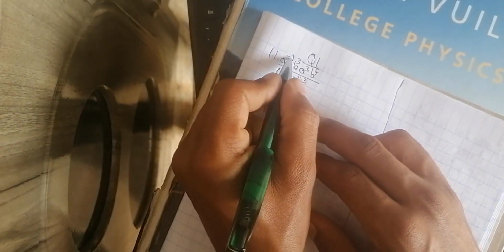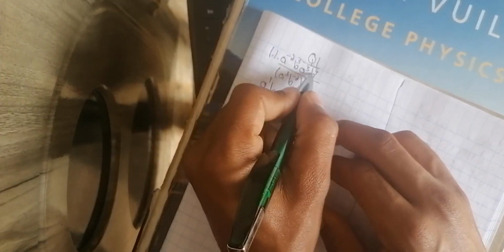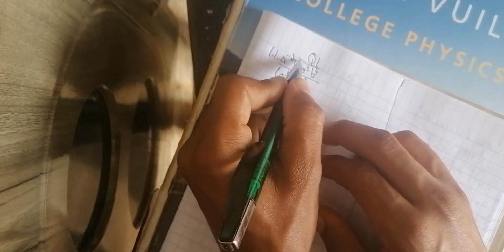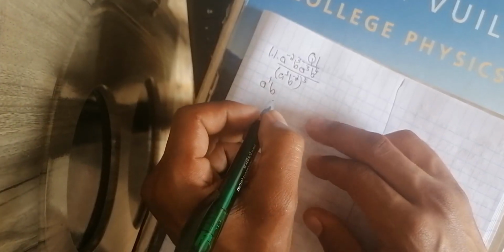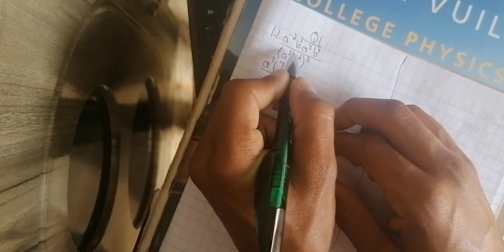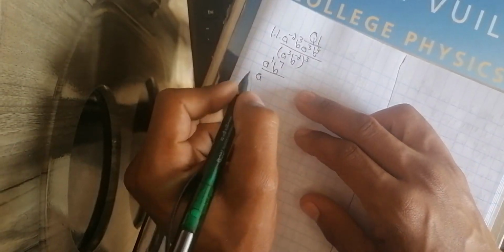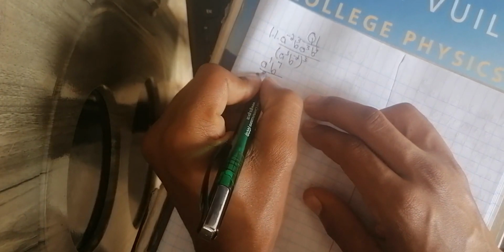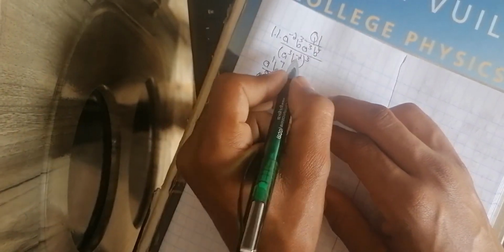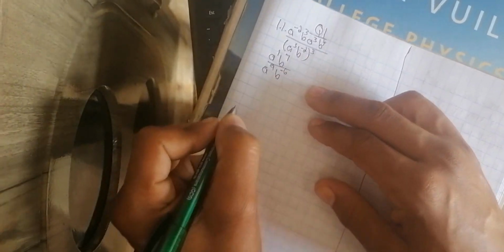Minus 2 plus 3 is 1. When you multiply the same bases, you add, 3 plus 4, 7. This 3 multiplies every exponent of the base, so you write your base. 3 times 3 is 9, you write your base. Negative 2 times 3 is minus 6.